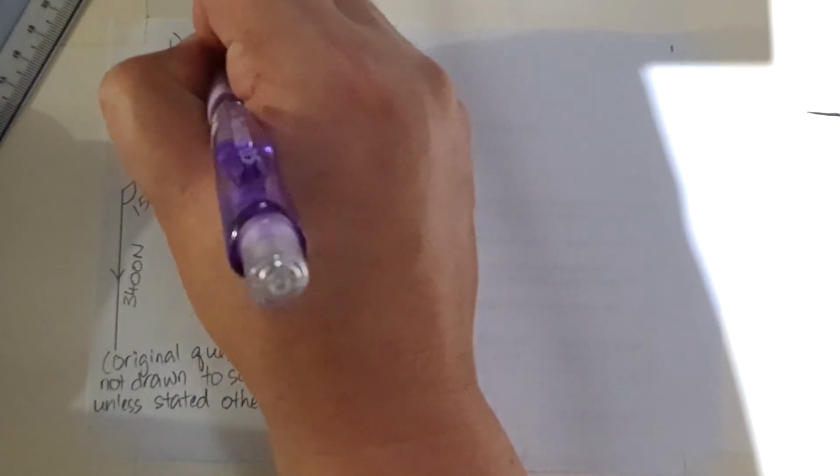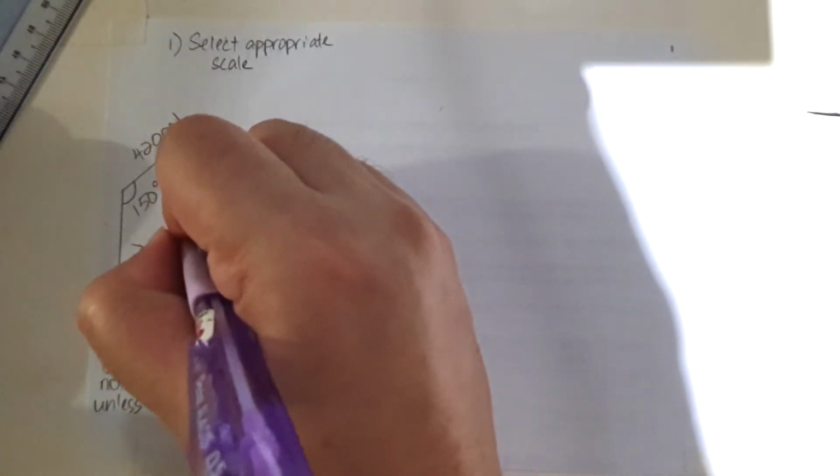Hello everyone. For this lesson, I'll show you how to find the resultant vector between two vectors when the angle between them is an obtuse angle. Again, do not assume that the original question is drawn to scale unless it's stated otherwise. Very similarly to the one with the acute angle, you first start off by selecting the appropriate scale, and it can only be done by elimination.